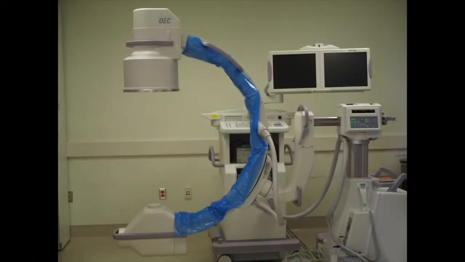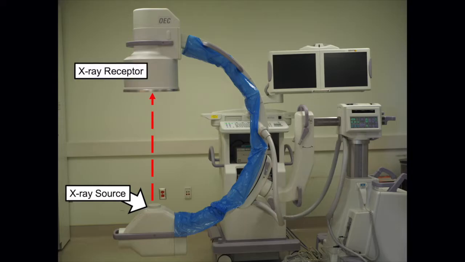Here is the C-arm used in our bronchoscopy suite. We will review the key components of all fluoroscopes, though there is some variability between C-arms. This is the X-ray source. The X-ray beam travels from the source through the patient to the image receptor and converts the X-rays into an image which is projected on the monitor.